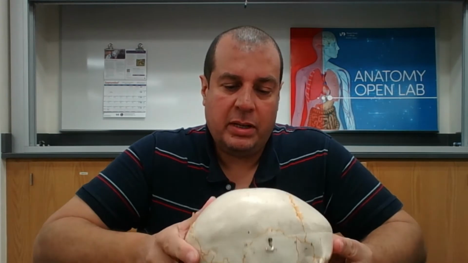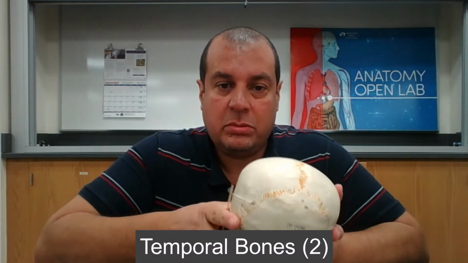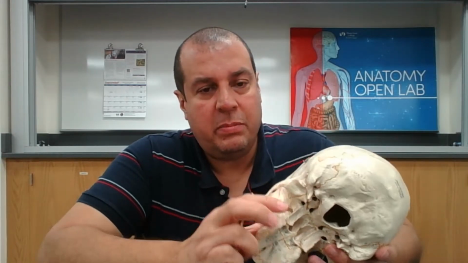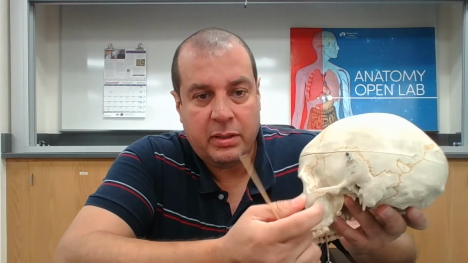Okay, so let's go next to the temporal bone. This is our temporal bone right here. The temporal bone is made up of several structures, probably the most structures out of any of the bones that I will mention. Here you have this little bump right here.